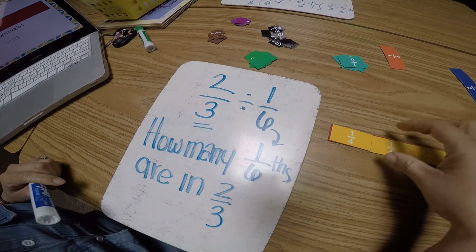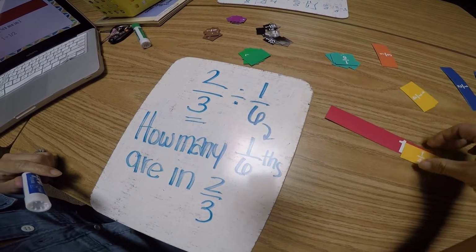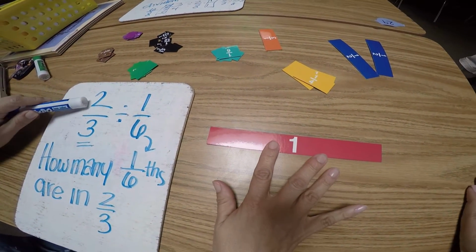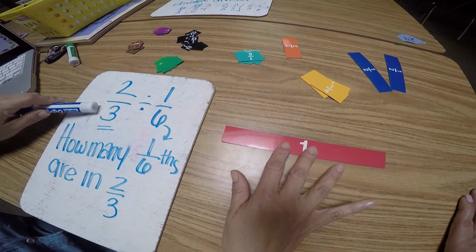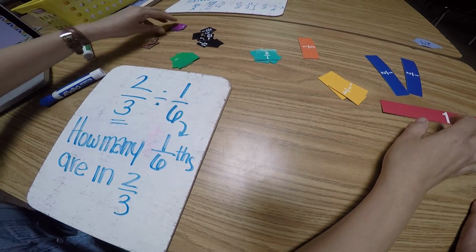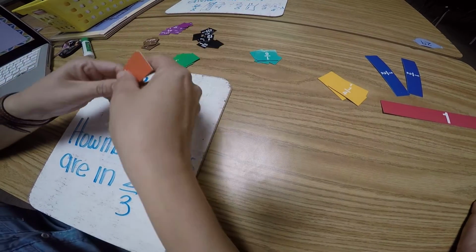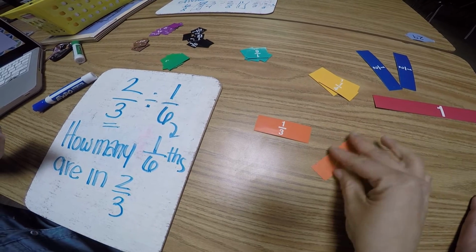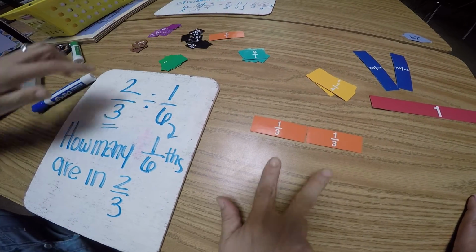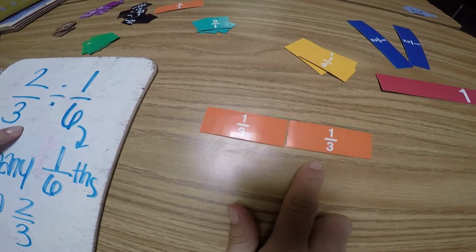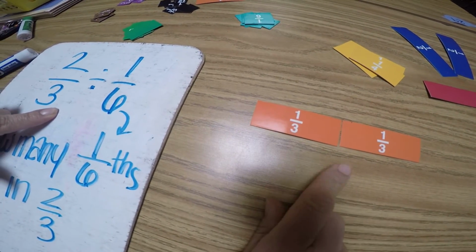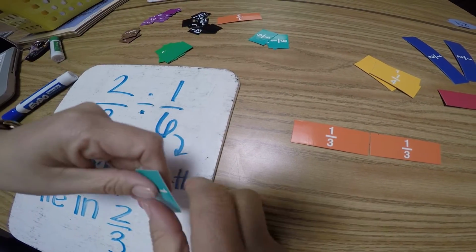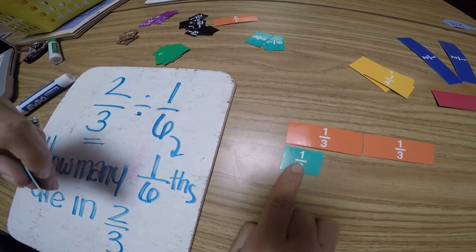Well, this time, instead of using this big guy that represents a 1, I just want to represent 2/3. So I'm going to grab my 2/3 and lay them down. Now I know that I have 2/3, and I want to know how many 1/6 fit into these 2/3. So I'm going to create what I call a second number line or strip, and line it up right next to it.